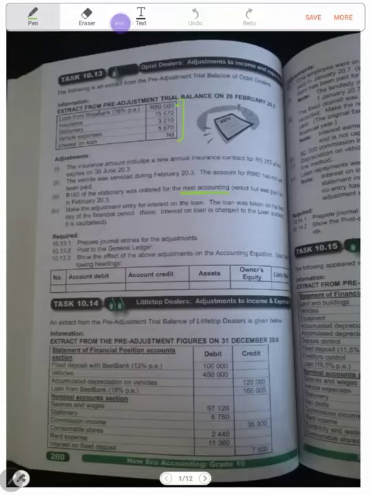Okay, so with regards to task 10.14, we have an extract from the pre-adjustment trial balance of Little Top Dealers, which is given below. And our year end, very important, is the 31st of December 20.6. We have a balance sheet section and the nominal account section.